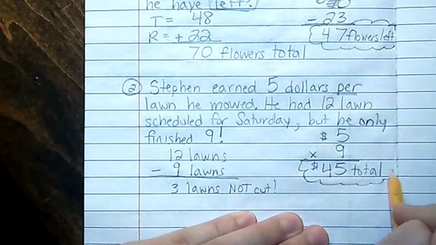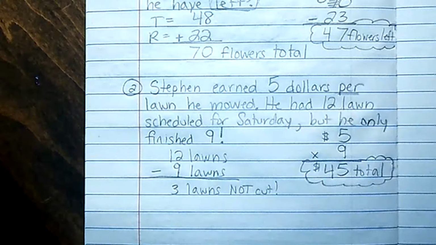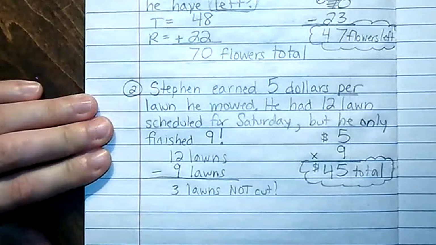So he earned $45. How much should he have earned if he finished all of the lawns? Yeah, he should have earned 12 times 5. He should have earned $60, but he left those 3 lawns not cut. All right, not so bad, right? These are examples of two-step or multi-step problems.